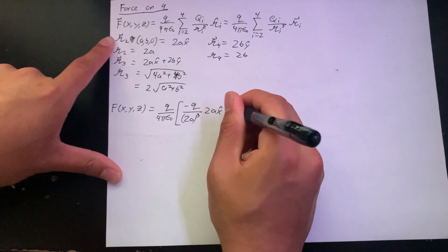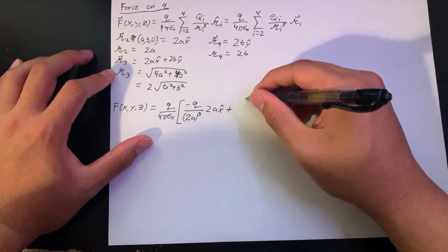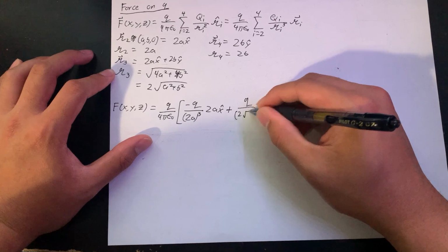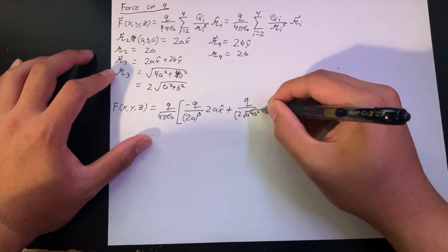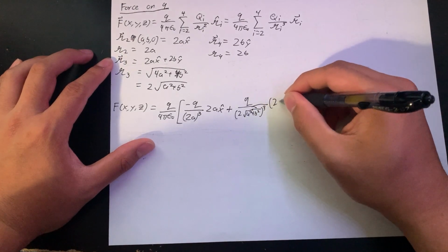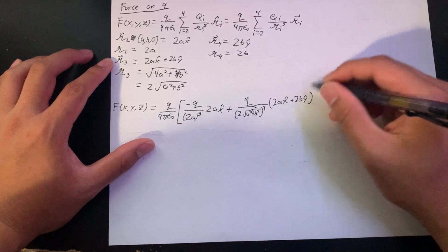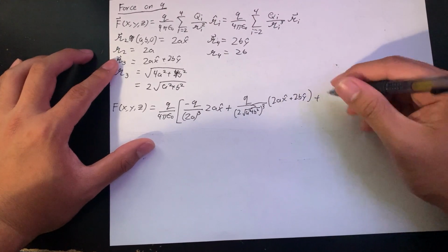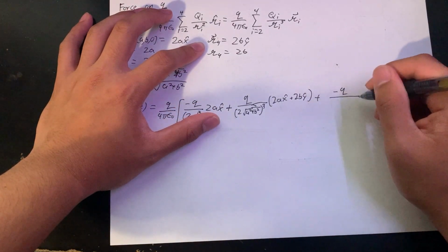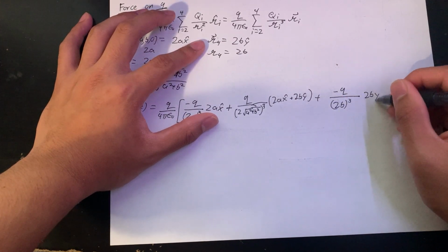Right, and then we do our third one, which is going to be a positive q over our 2 square root a squared plus b squared cubed, times 2a x hat plus 2b y hat, and then plus our fourth one, which is a negative q point charge over 2b cubed times 2b y hat.